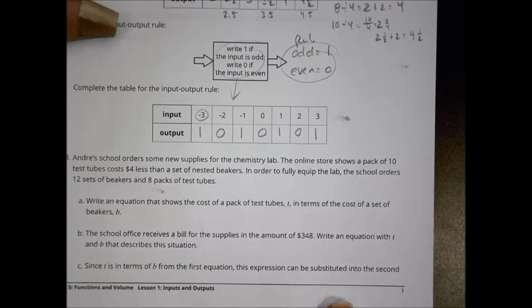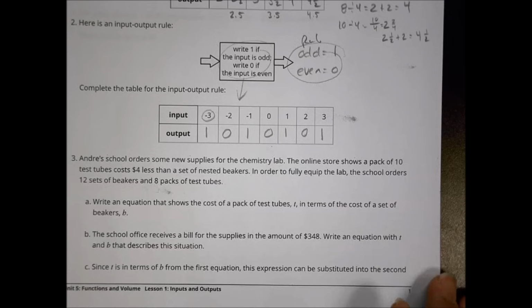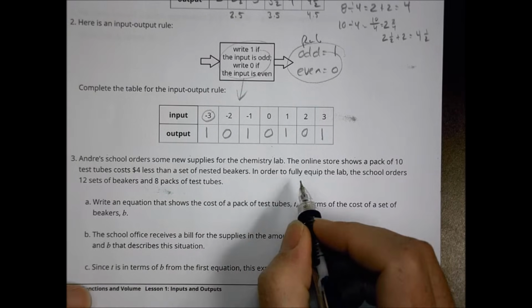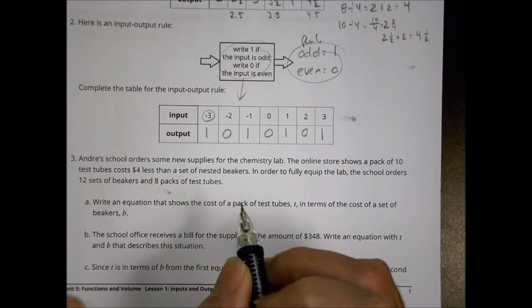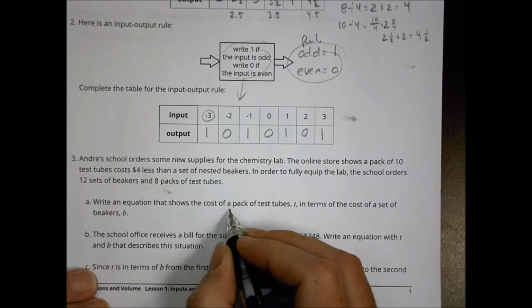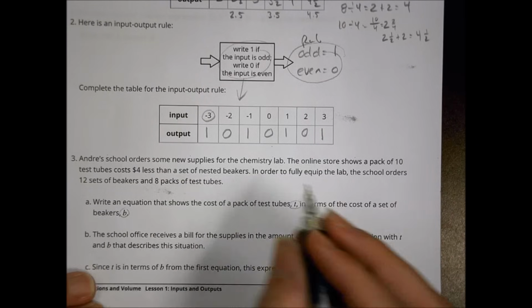Number 3. Okay. Number 3, we're kind of going back a little bit here. This is from Unit 4, kind of reviewing what we did in Unit 4. So let's take a look. Andre's school orders some new supplies for his chemistry lab. The online store shows a pack of 10 test tubes costs $4 less than a set of nested beakers. In order to fully equip the lab, the school orders 12 sets of beakers and 8 packs of test tubes. Write an equation that shows the cost of a pack of test tubes, T, in terms of the cost of beakers, B. All right, so what do we know so far?